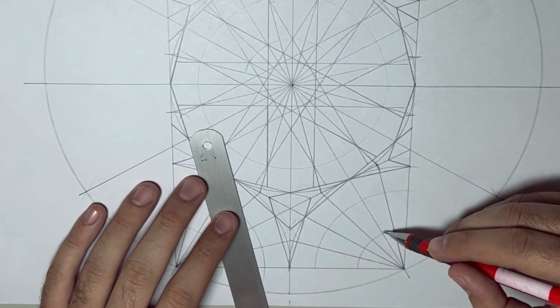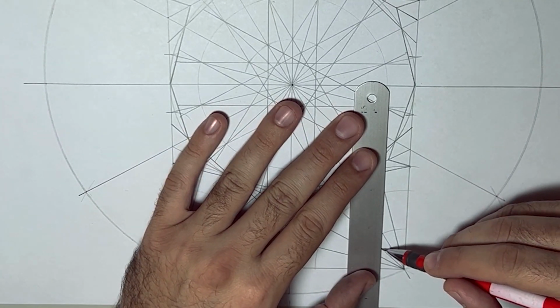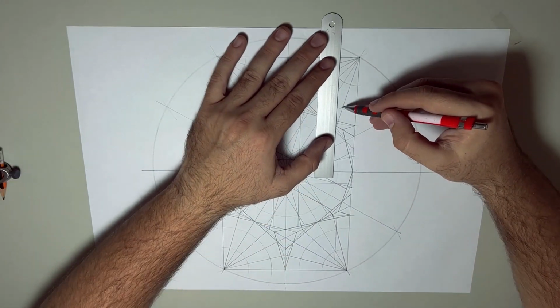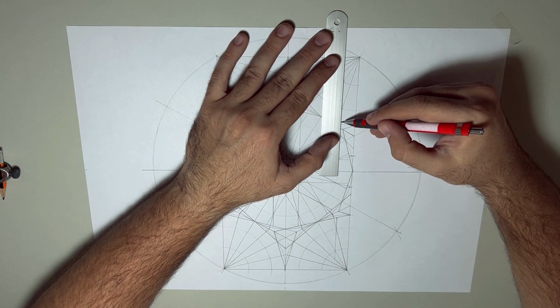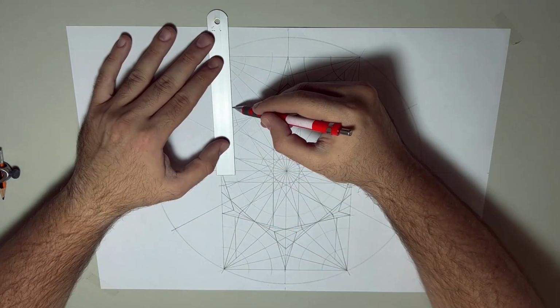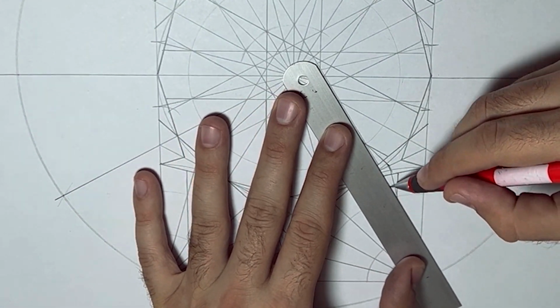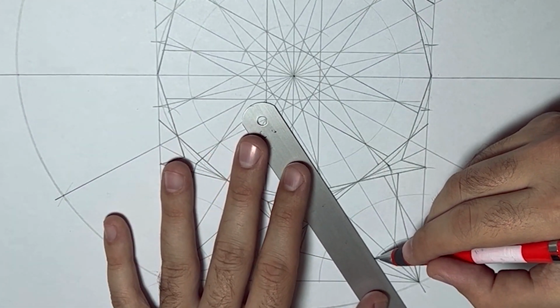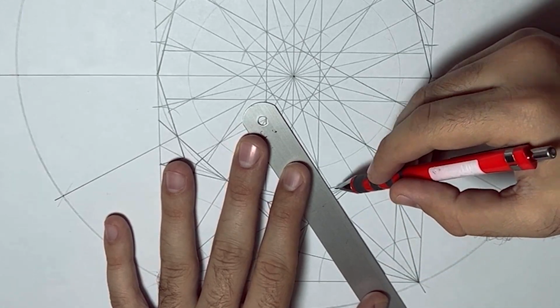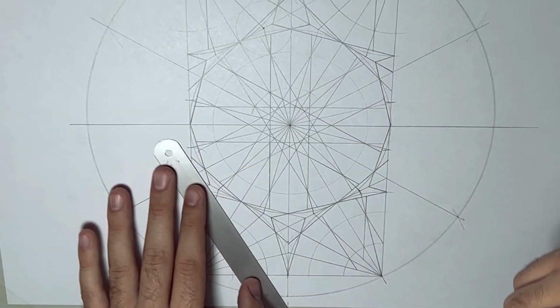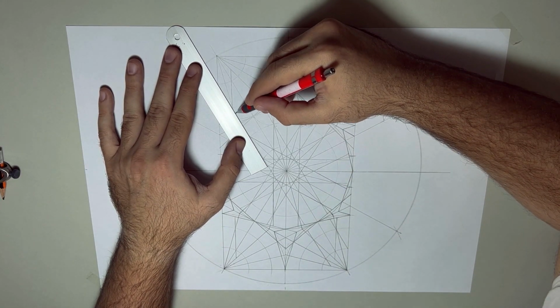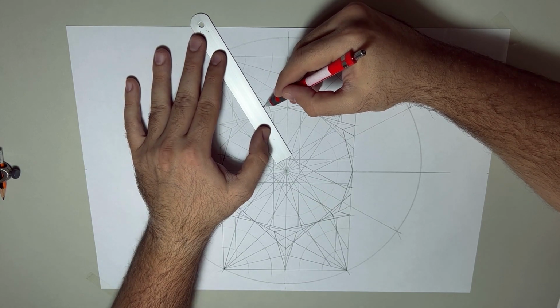So now I'm linking the points that I told you about. And make sure these points continue with the lines in the center. You see, they should be continued.